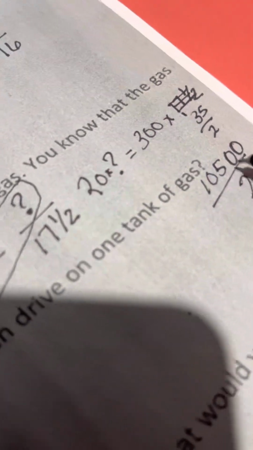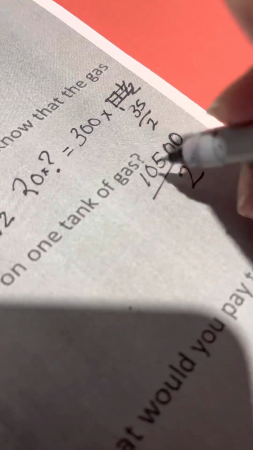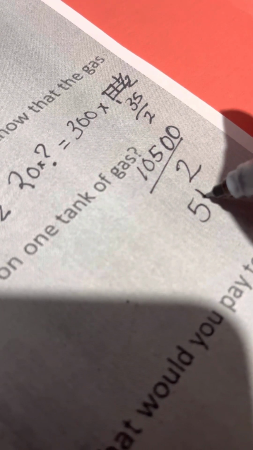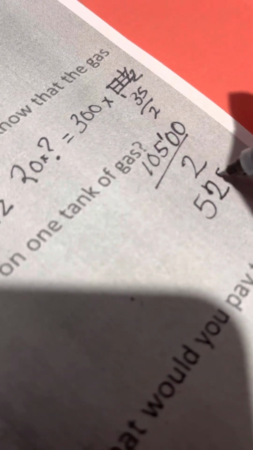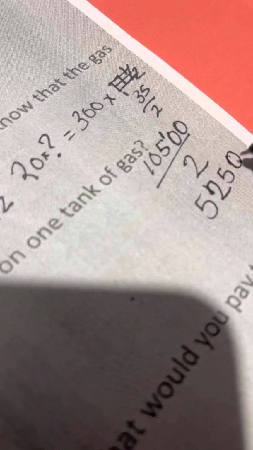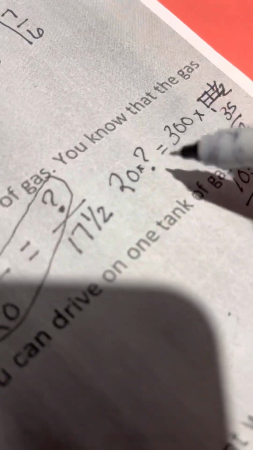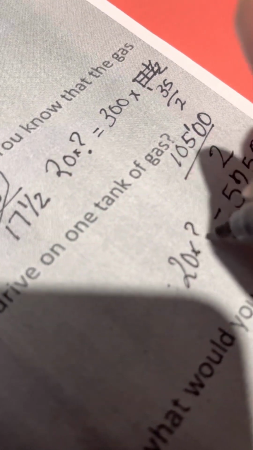Okay, remember a fraction is nothing but division. So 2 will go into 10 5 times. 2 will go into 5 2 times with 1 left over. 2 will go into 10 5 times. 2 will go into 0 0 times. So I've worked this side out. I still have this side right here where it's 20 times the unknown.